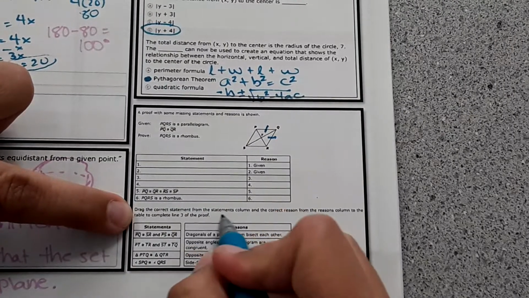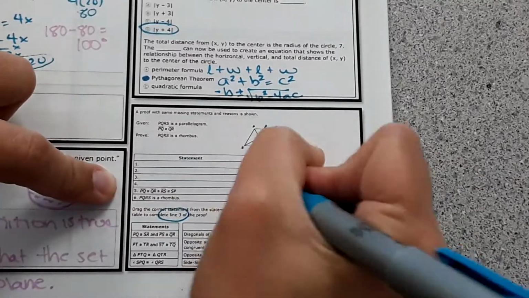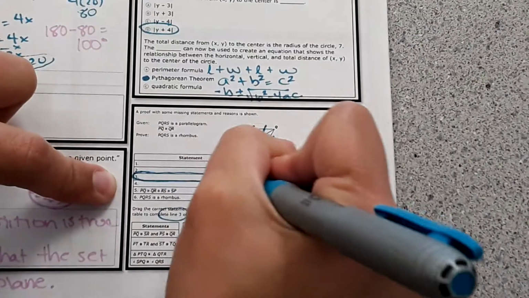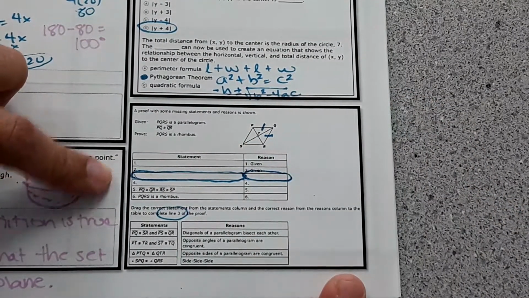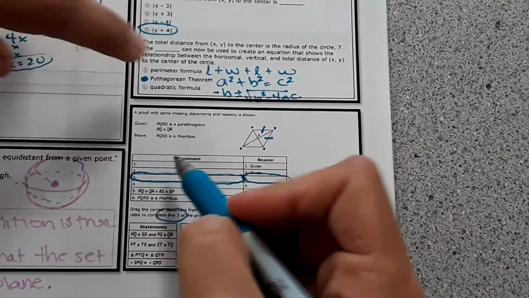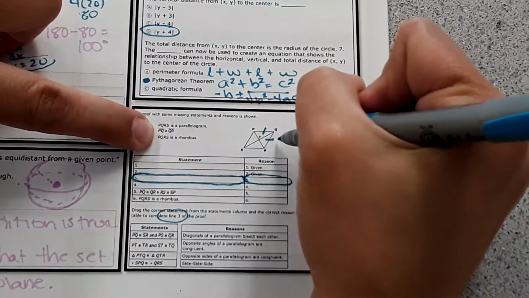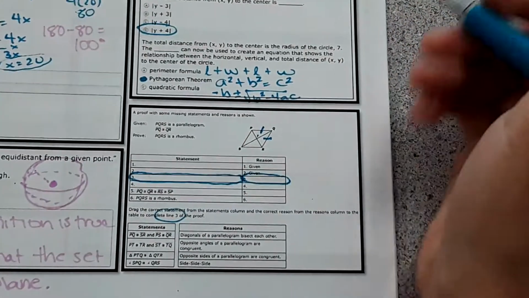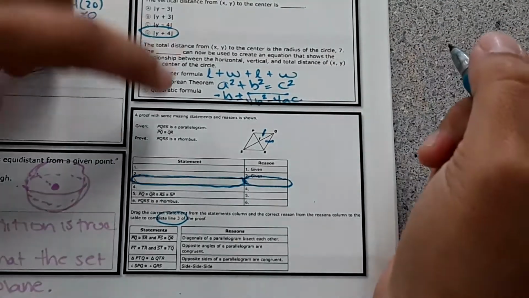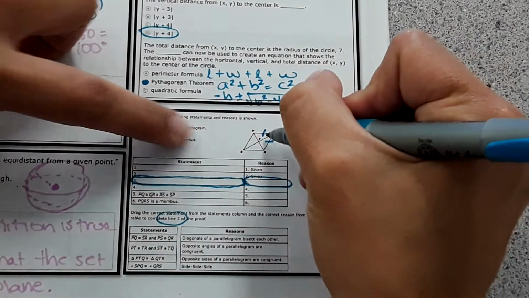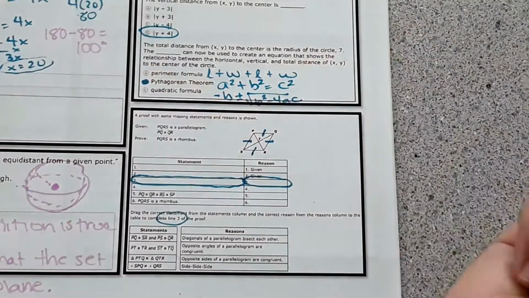Drag the correct statement from the statements column and the correct reason from the reasons column to complete line 3. So all it's asking for is line 3. Okay, given, we could drag that in easily, but they aren't asking for that. The given is that it's a parallelogram. They also tell us that these two are congruent. We need to prove that it's a rhombus. A rhombus is a parallelogram, but with all sides equal. A parallelogram has opposite sides equal, so therefore if we know these two are equal, then we also know that the opposite sides of that are equal, and it does make a rhombus.